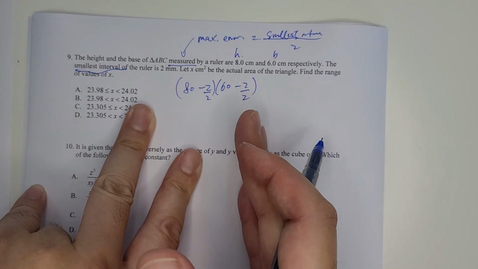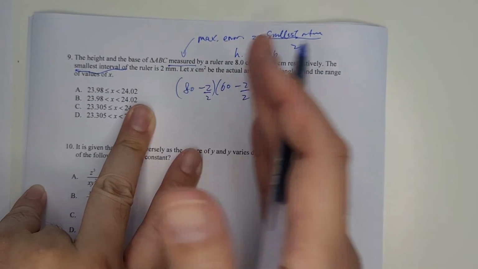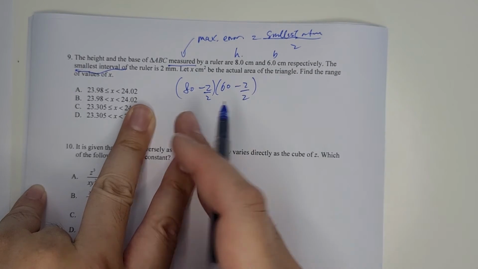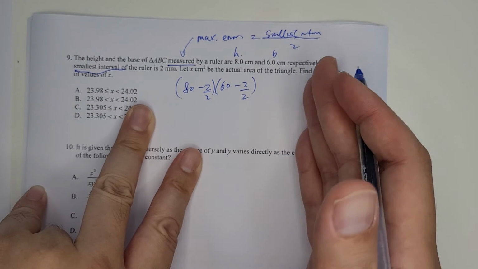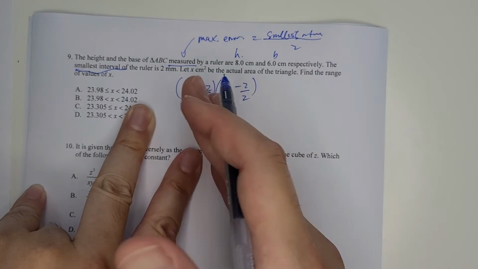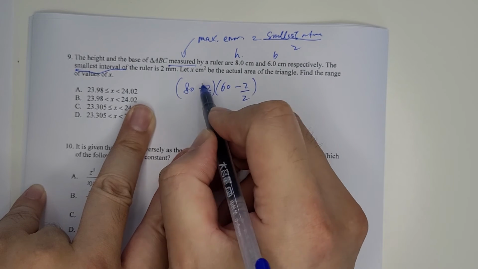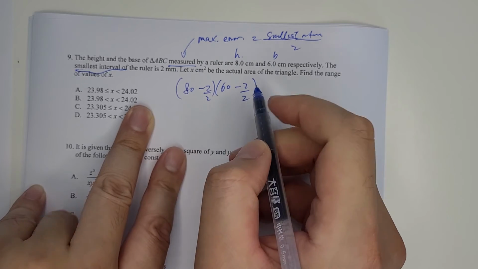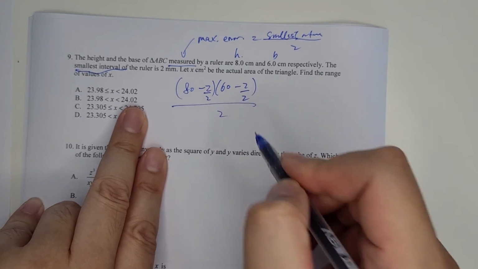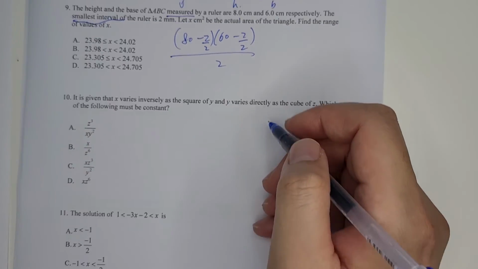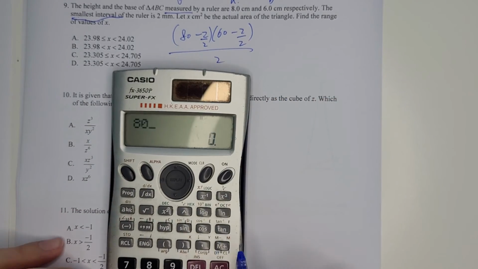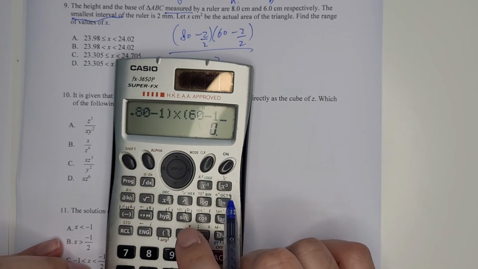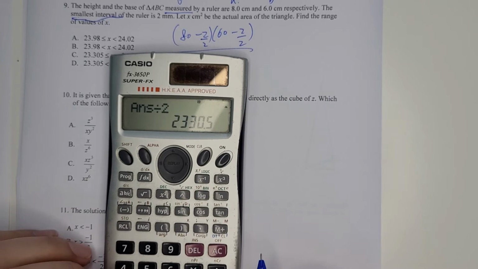Okay, if the measured length is larger than half of the smallest interval, it will round up to the next level. Otherwise, it will round down to the previous level. So we need to divide it by 2, and the lower limit of height times the lower limit of the base, divided by 2. So you can get that will be 80 minus 1 times 60 minus 1, divided by 2.